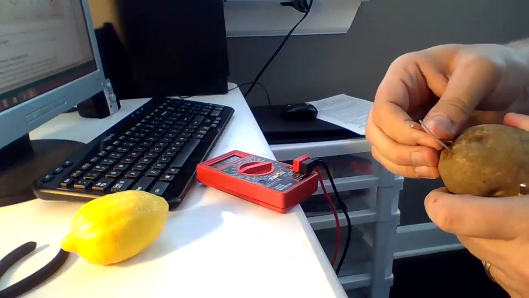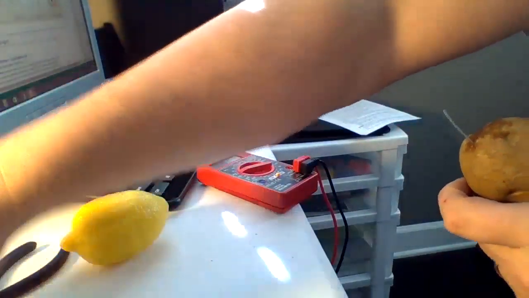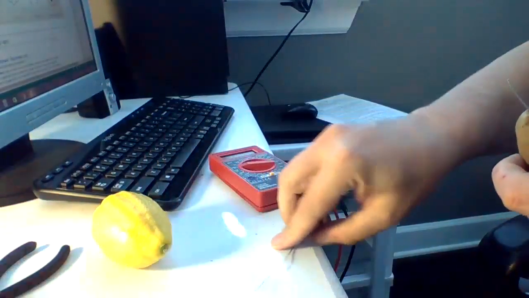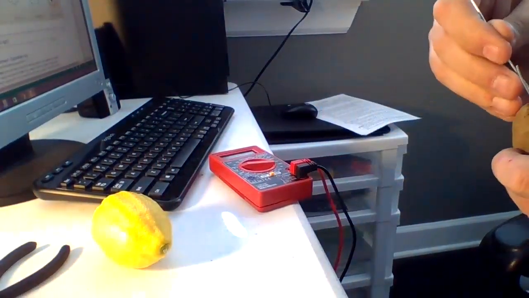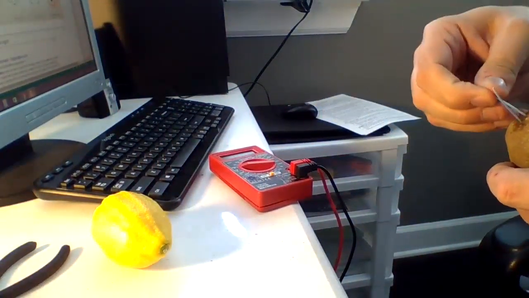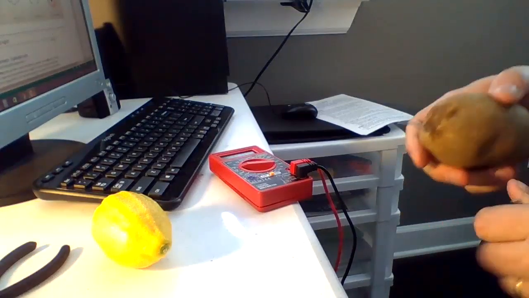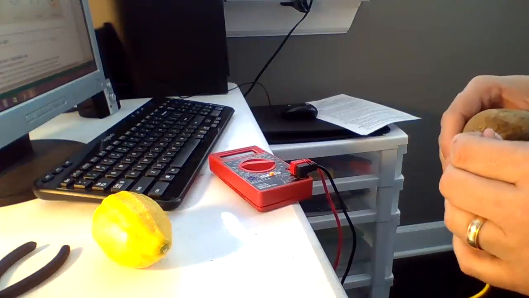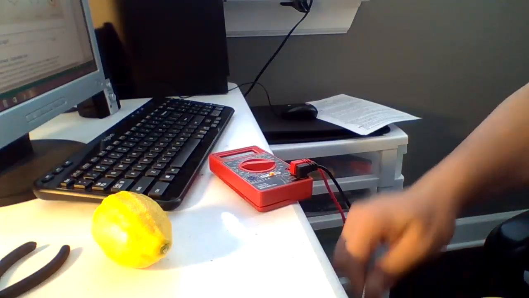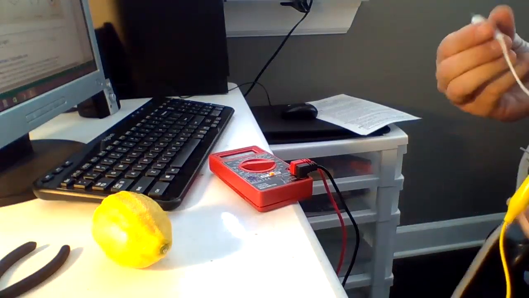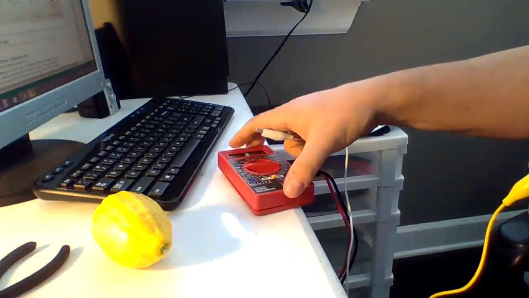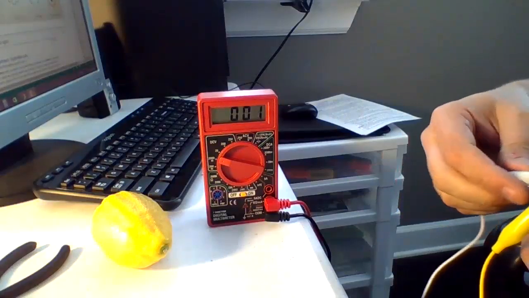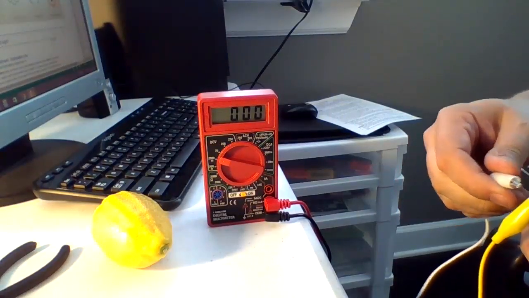But let's say I take out the copper and replace it with another steel wire, in the same exact hole. Now I'm going to hook it up together. You'll notice that the voltage jumps around all over the map.